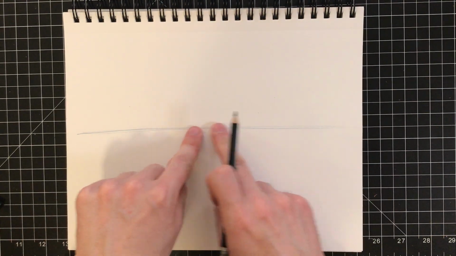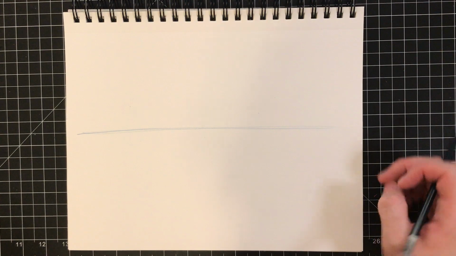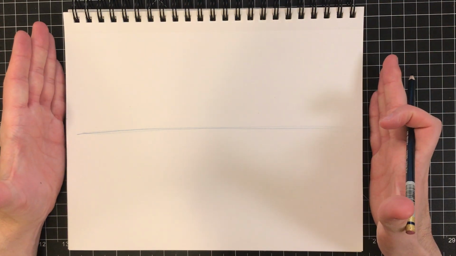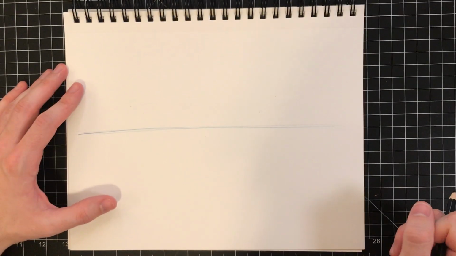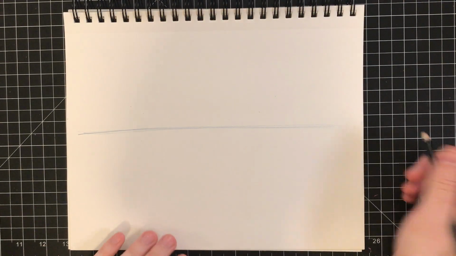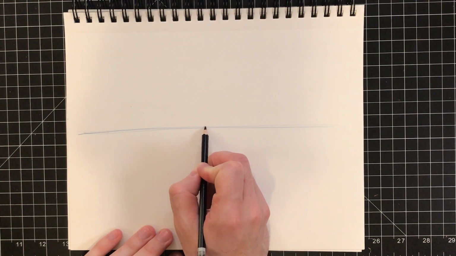Okay? So the first thing to do to start today's assignment, you're going to turn your paper or sketchbook into landscape and bisect it with a horizontal line. Or you could print off the worksheet and work directly on it. Next, you're going to create a vanishing point.